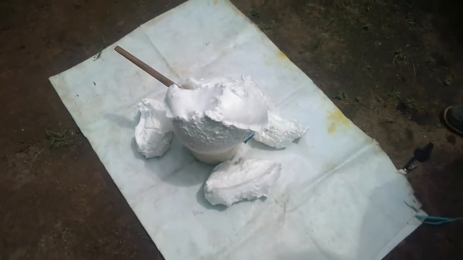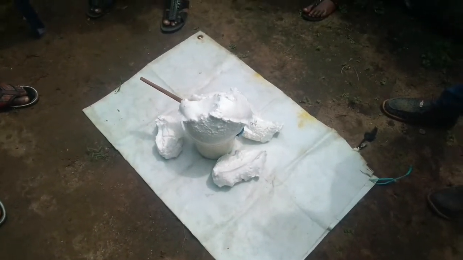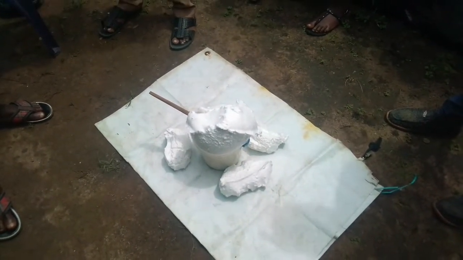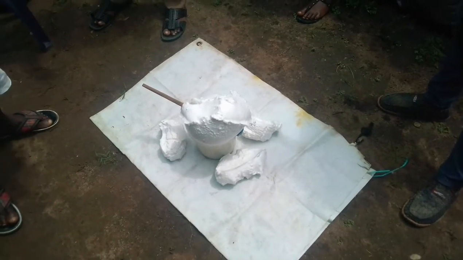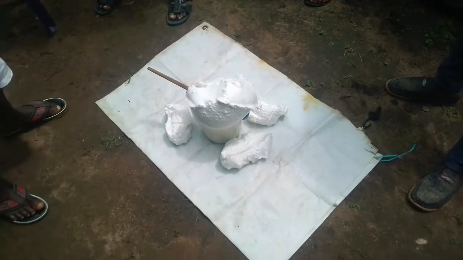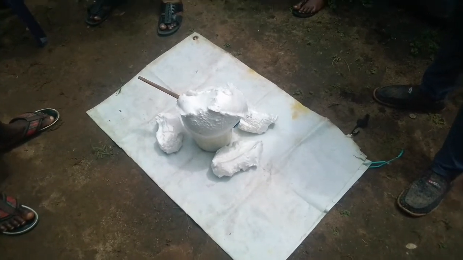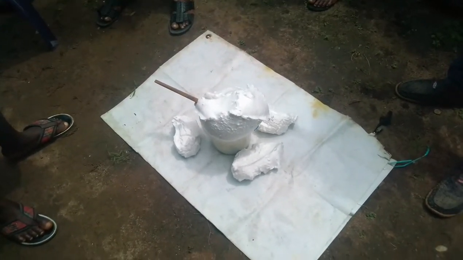So how many days will it take? It depends on the level of sunshine. If you're in a rainy season, it will take longer days. But once you're in a dry season where the sun is guaranteed on a daily basis, 2-3 days you're good to go. Your product is ready and also balanced for usage.